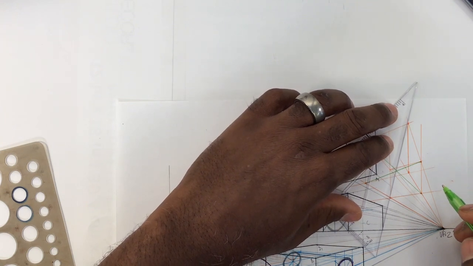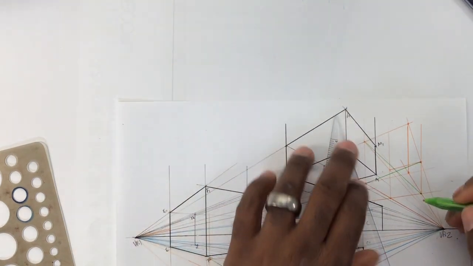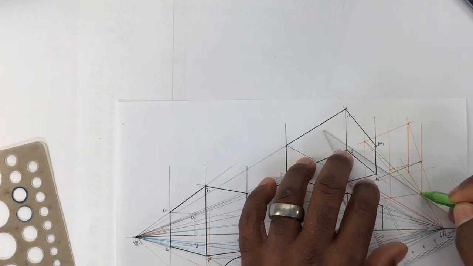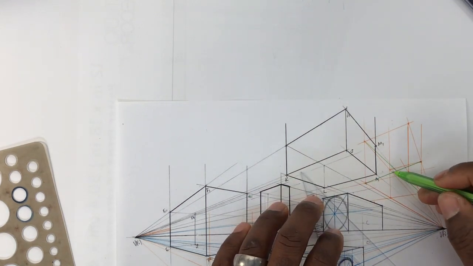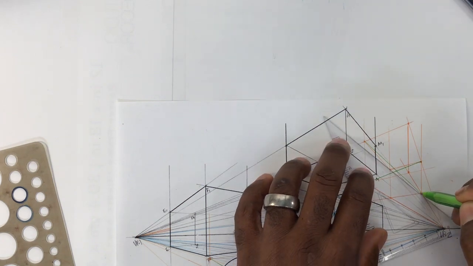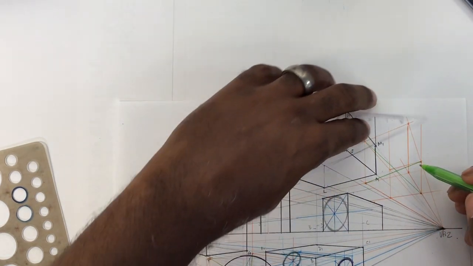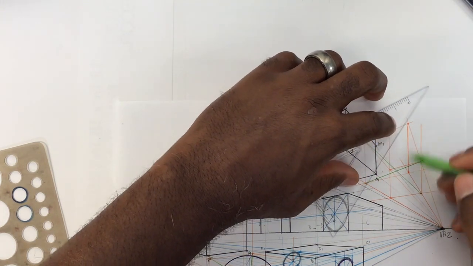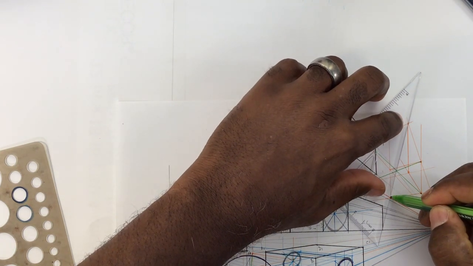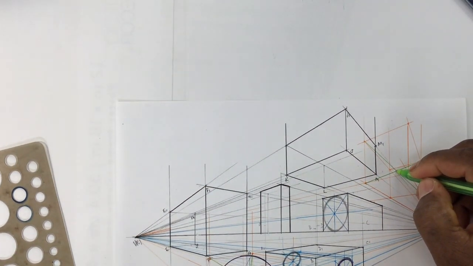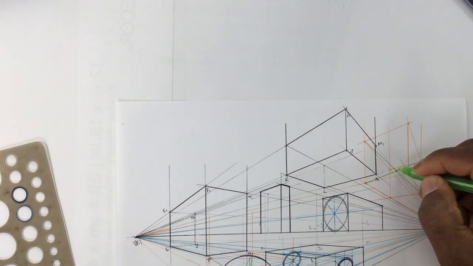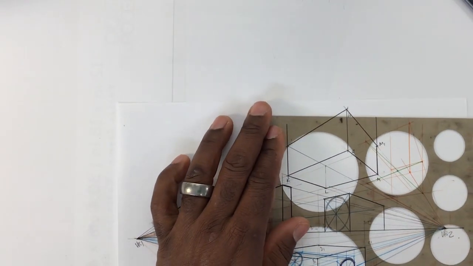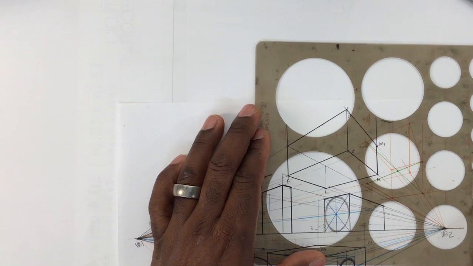And as you can see, when I do all the other diagonal crossings, everything is confirming that that is the center. Let's see, this to that. That's what I'm looking for. There we go. All right, so that's our center right there. And using that as a guide, again, this is a perfect sphere, so it's just going to be a circle.